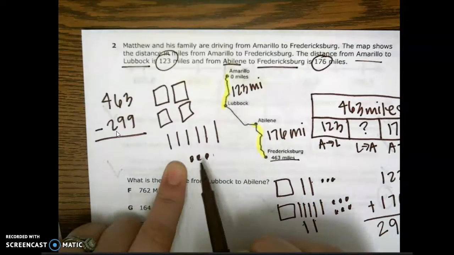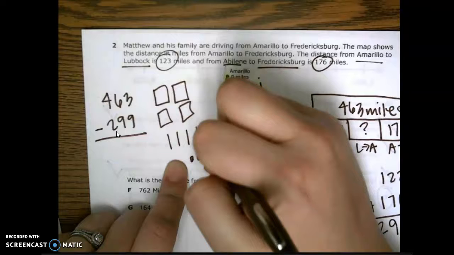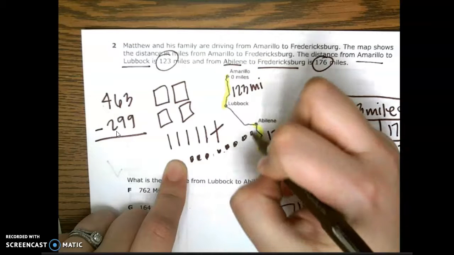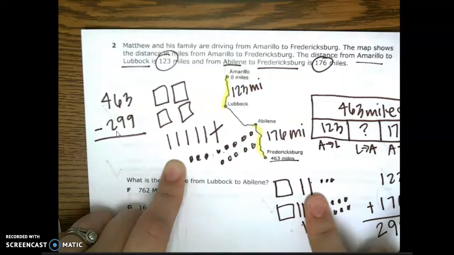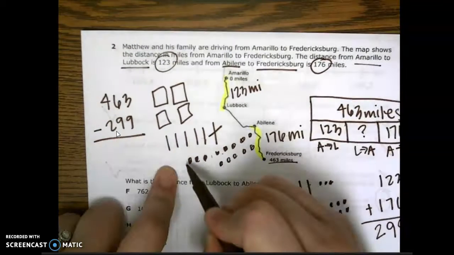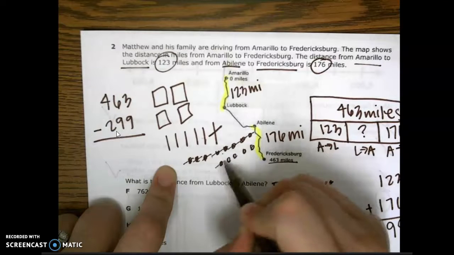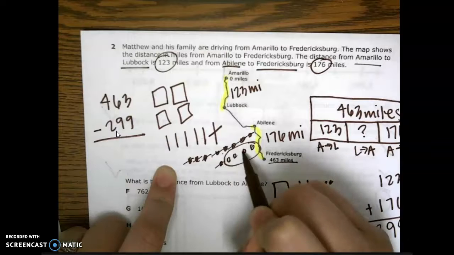I do not have 9 ones. I cannot take away 9 ones, so I need to regroup. This 10 becomes 10 more ones. Now I can subtract my 9 ones. And I have leftovers. How many leftovers do we have? 4.